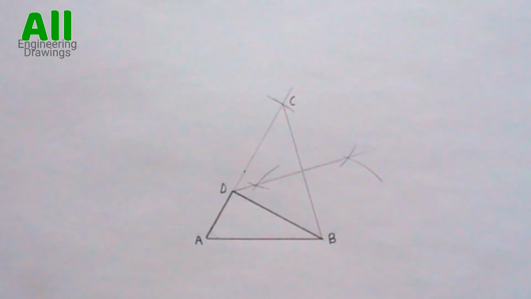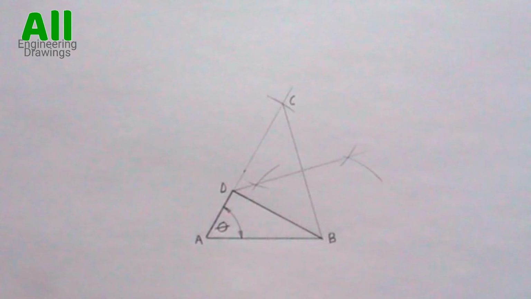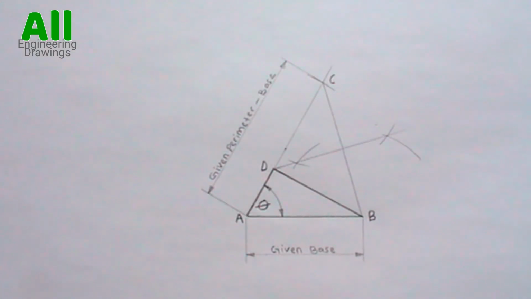Indicate the angle. I will label my angle theta, but you have to indicate your actual angle you use. You can dimension your drawing. You are to write the actual length of your base on the point where I wrote given base. And you are to write the actual length of your perimeter minus the actual length of your base on the point where I wrote given perimeter minus base.